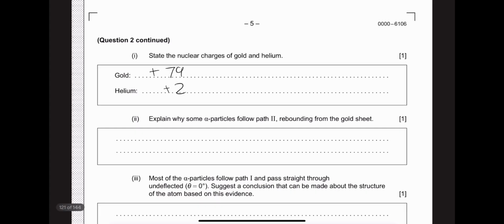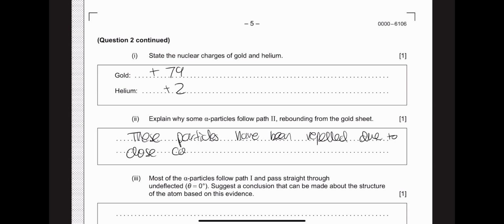So how can we say that? We can just say that these particles have been repelled due to close contact with the positive, this is a plus and VE, by the way, if that's confusing, positive gold nucleus.